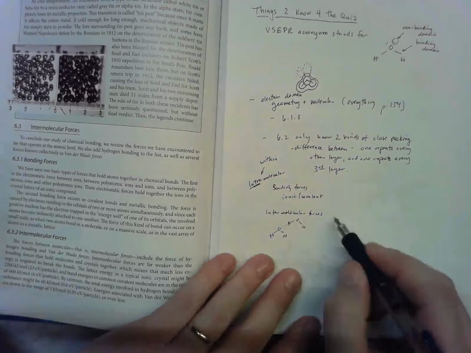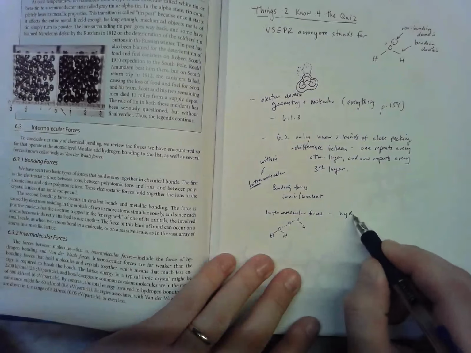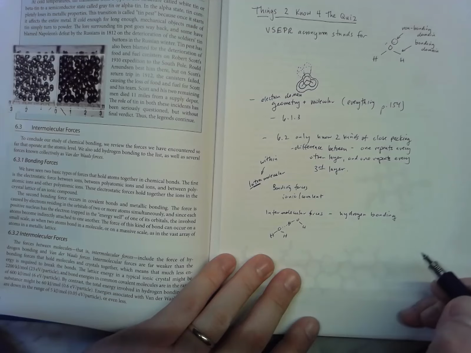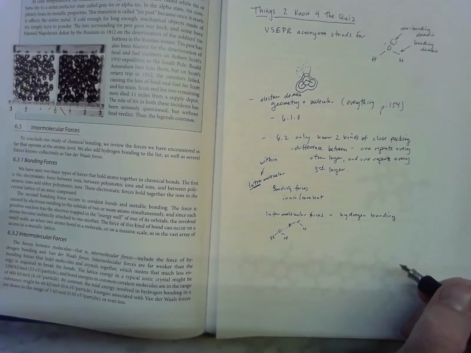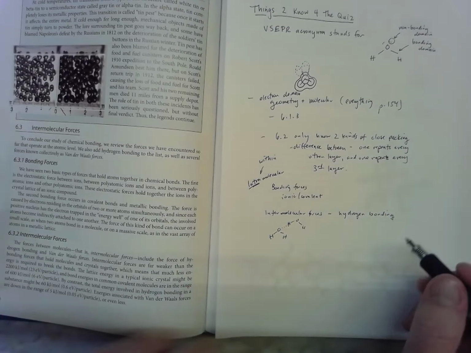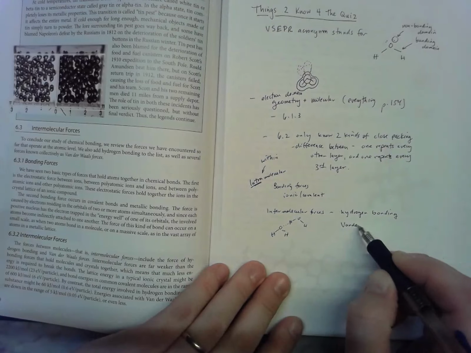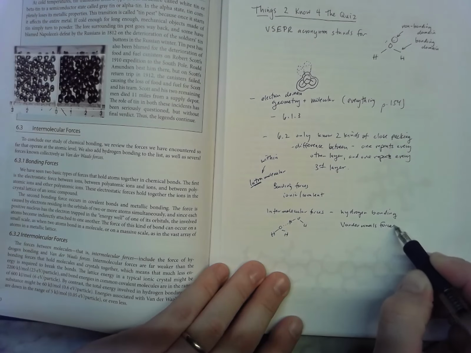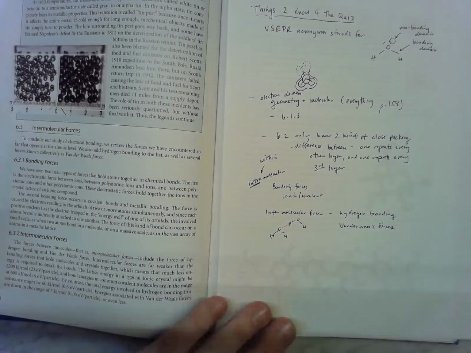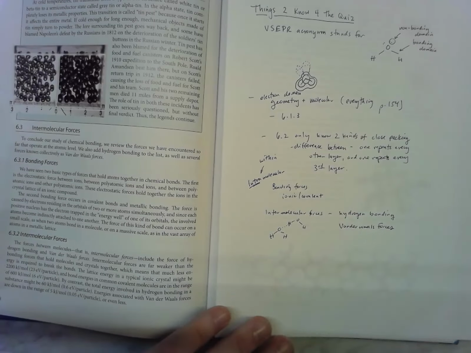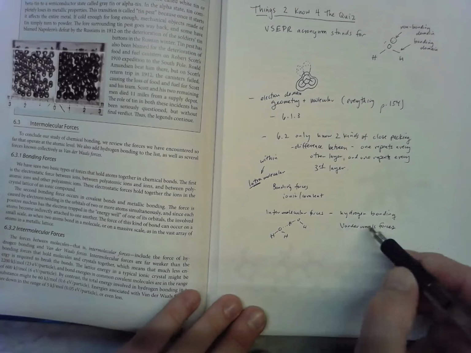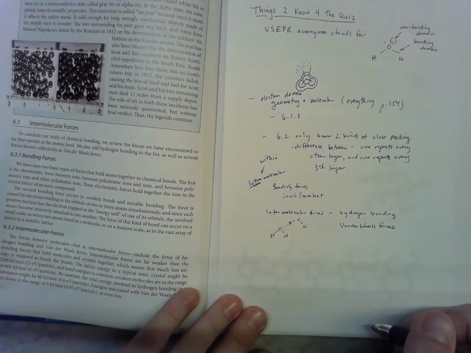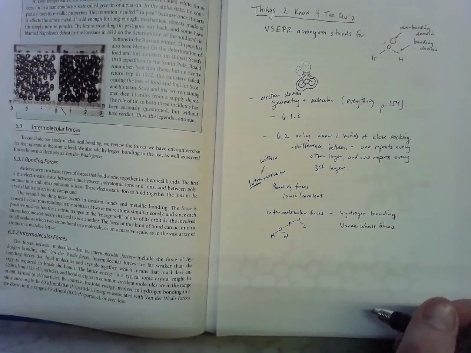So intermolecular forces, what do we have? We've got hydrogen bonding, which we'll talk more about in a second. You should be super familiar with it because of the Asimov reading you just discussed. And then the van der Waals forces. And that should actually be 3 separate words. But you got it. Okay?